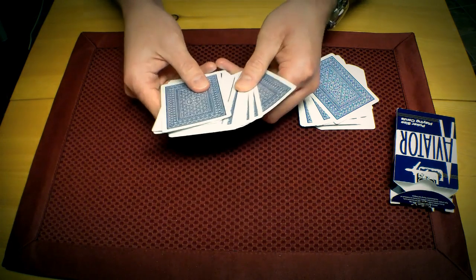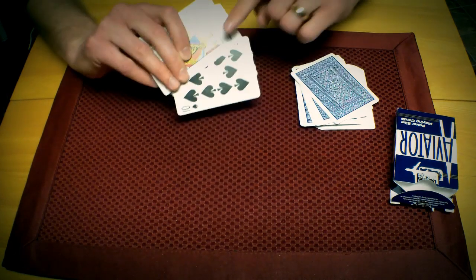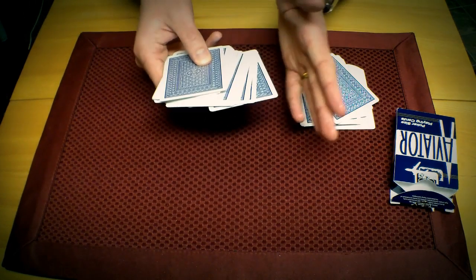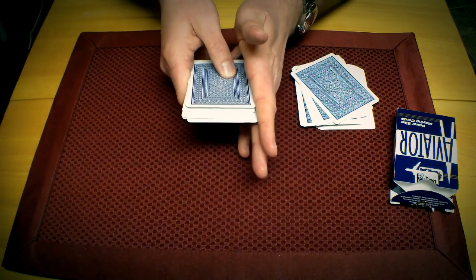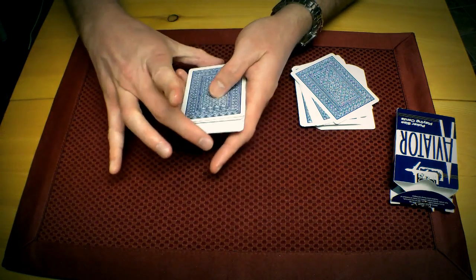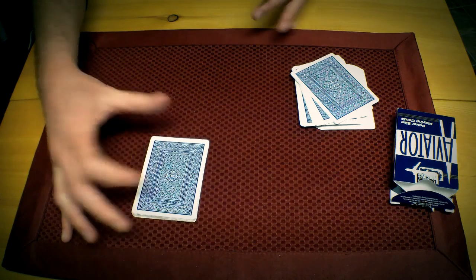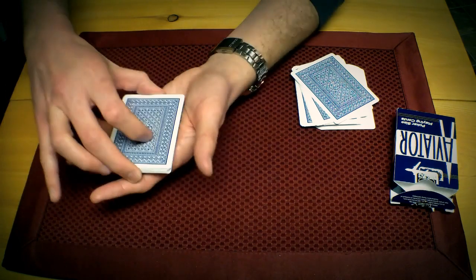So you're in this position here where you have 22, your called card underneath. You want to square up, maybe push it forward a little bit, and then square it up and set it down maybe in their hand. You could say, put your hand out, go ahead, take the cards.